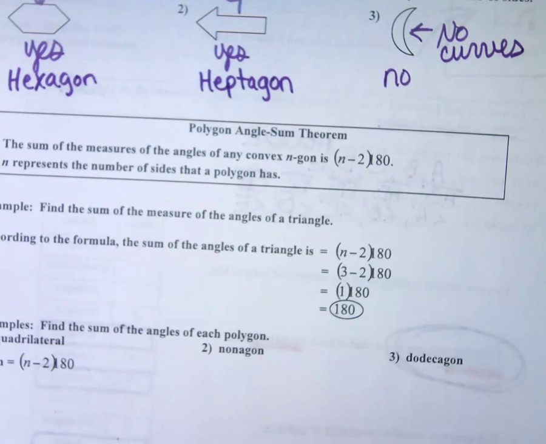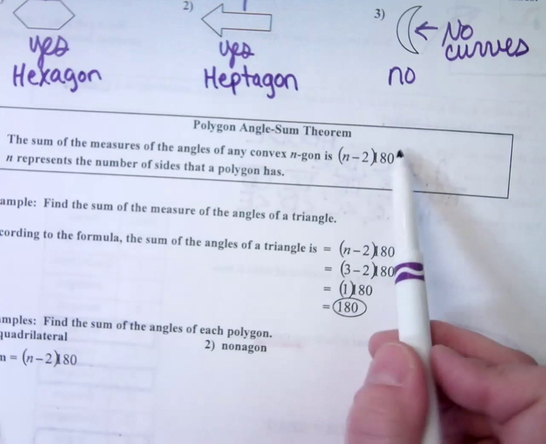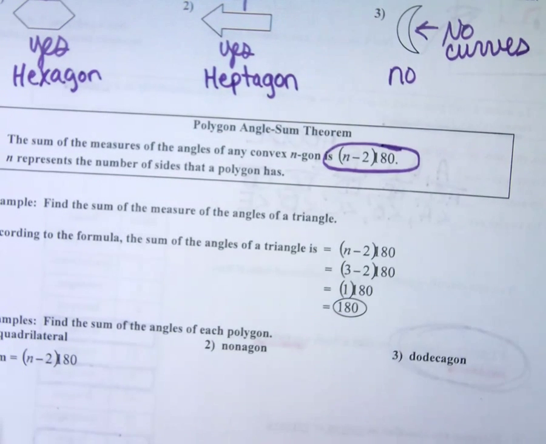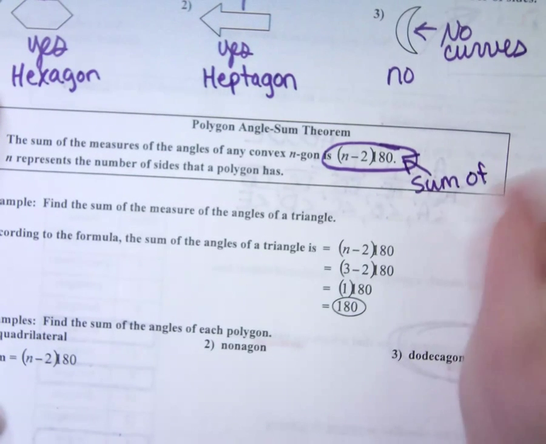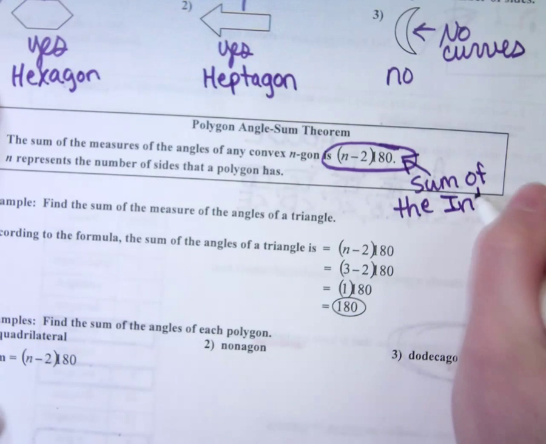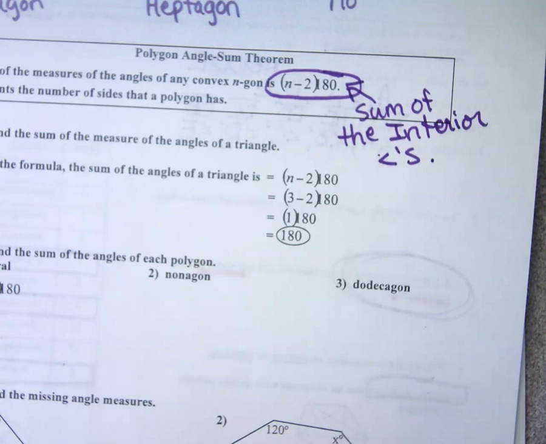Okay. So now we're going to get into a formula. But it's a really easy formula to use. This little 1 is hidden, but there's a 180 here. This is the formula I want to use if I want to know what the angles inside of a shape add to be. So this is the formula for the sum. I'm going to write this because you're going to see this in other places. This is the formula for the sum of the interior angles. It's called the polygon angle sum theorem, but you're going to see these words, so I want to make sure that you're familiar with that. This is the formula that will give us the sum of the interior angles.